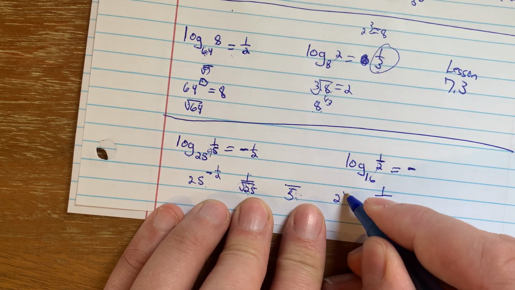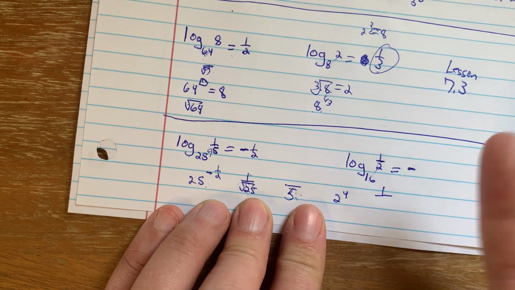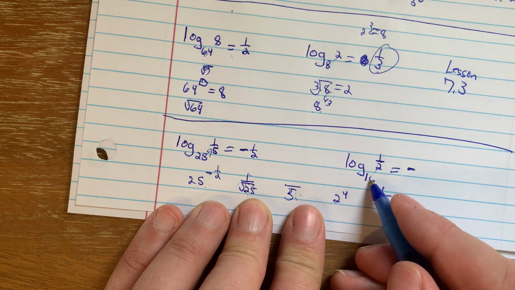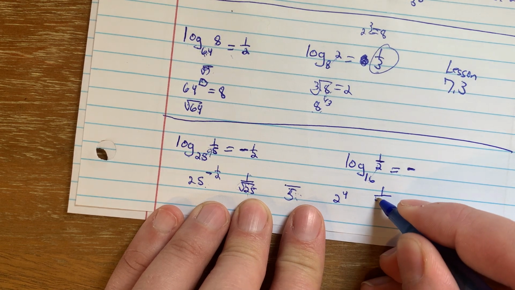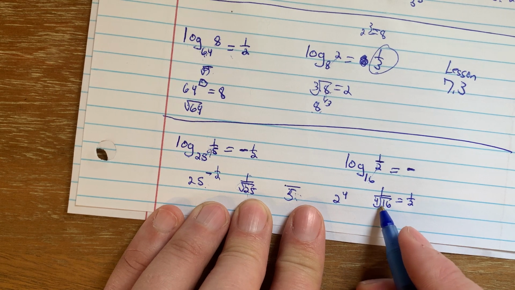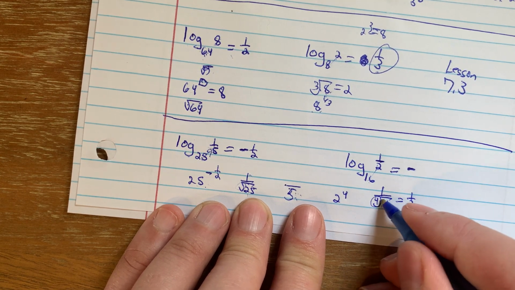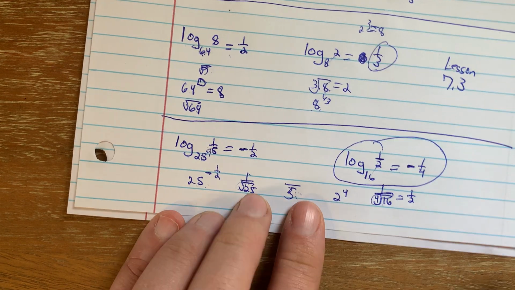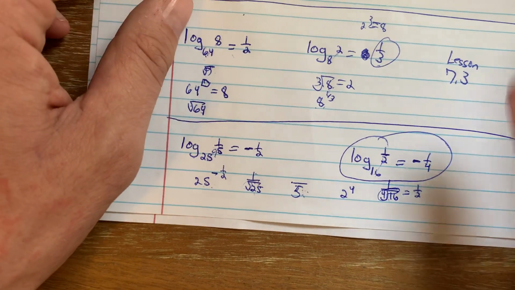And 2 to the 4th power is 16. 2 times 2 is 4, times 2 is 8, times 2 is 16. That's 4 2's multiplied together to make 16. And so the 4th root of 16 gives you 2. And so to do the 4th root, that's the 1/4 power. Okay. All right, hopefully we feel okay about that.